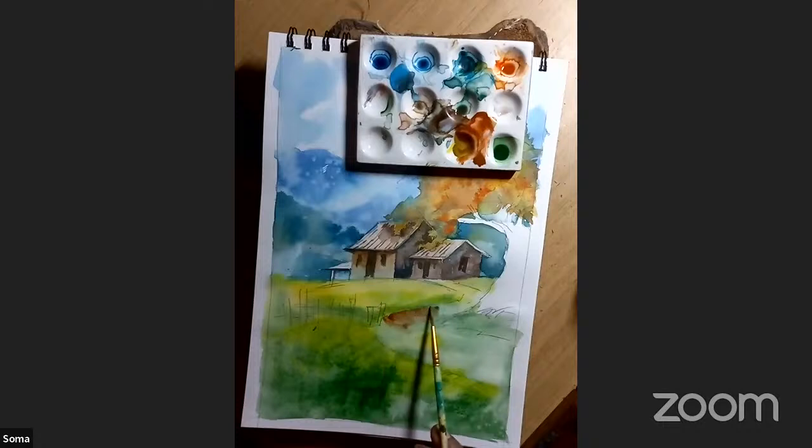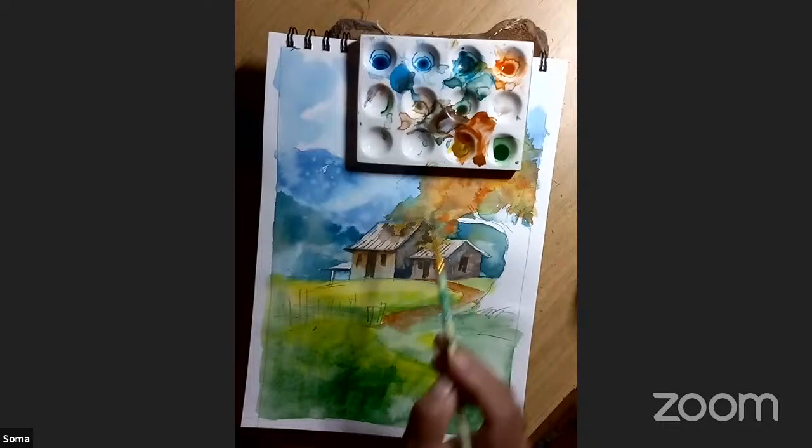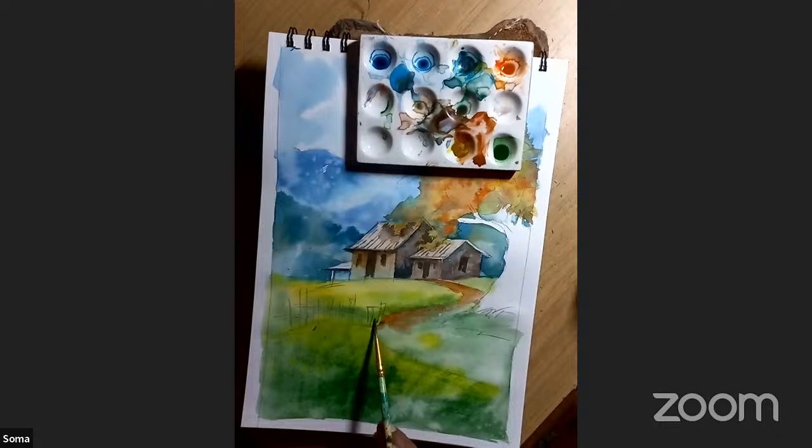So if we had done directly brown, then, see, when we are leaving this kind of lighter tones, it would have been white below it. But because we have used the green below and then we are using the brown, you are having some tones of the surrounding which is reflected on the pathway.